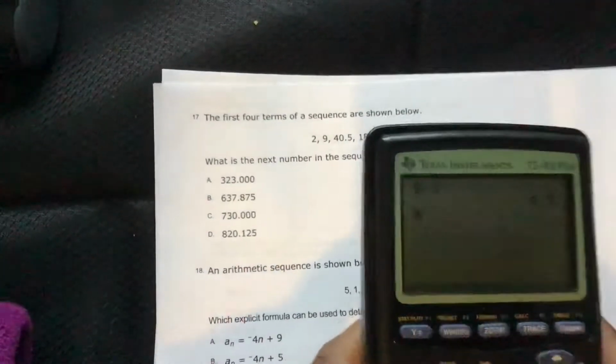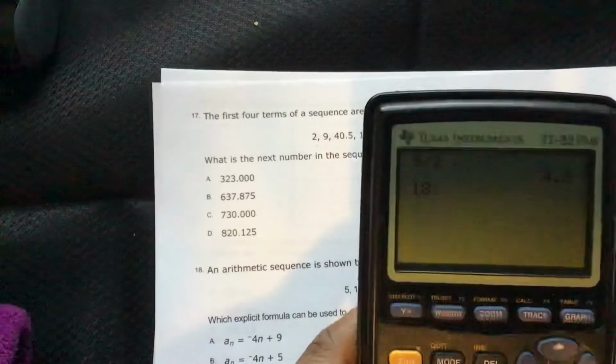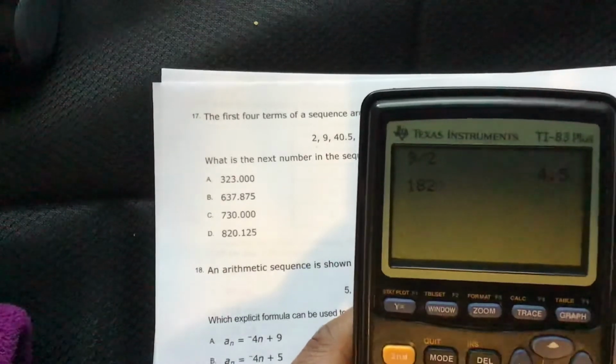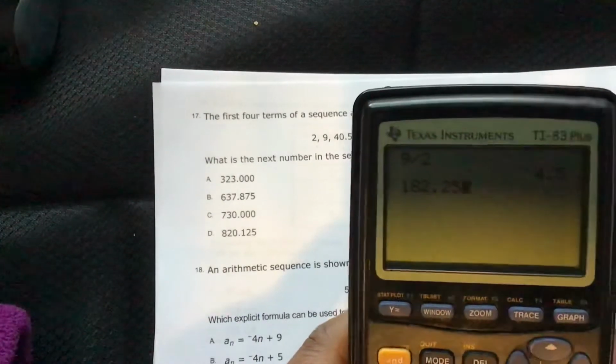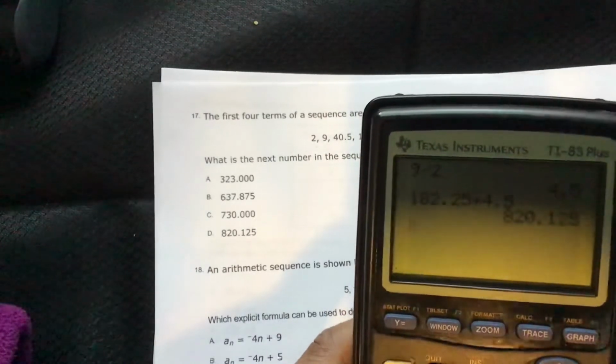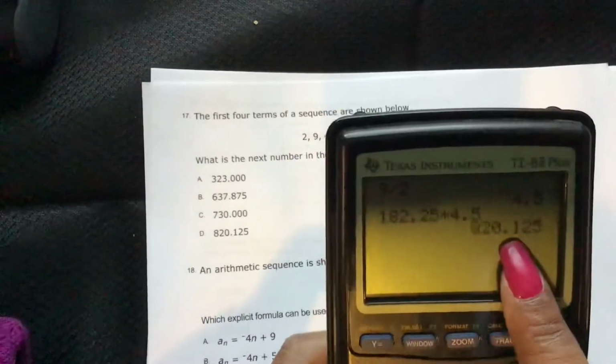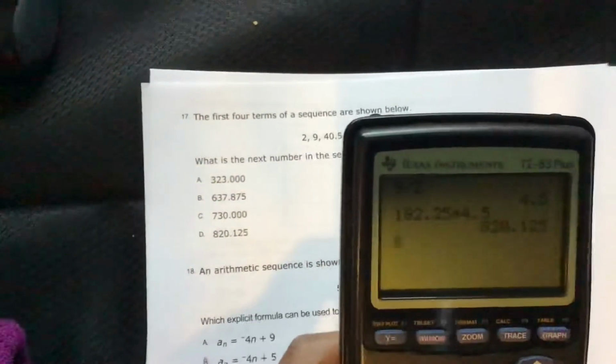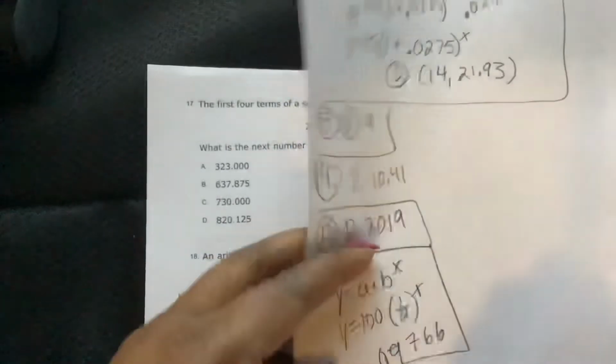So we can type in that 182.25, and we multiply it times 4.5, okay? And then that's what we get right here. So the answer is going to be D, okay? So here's going to be D.